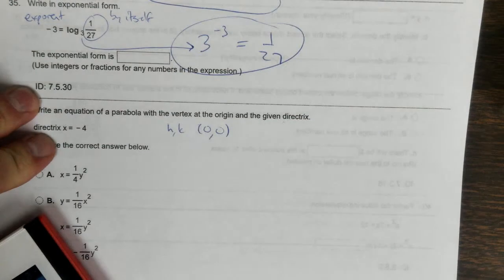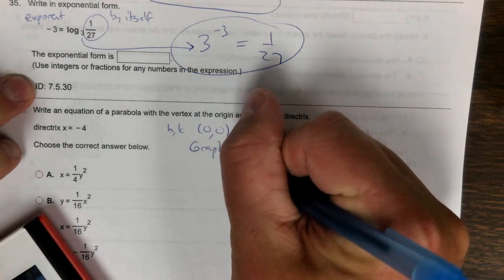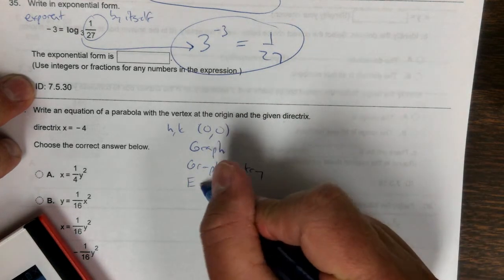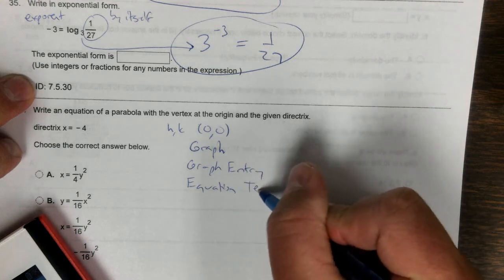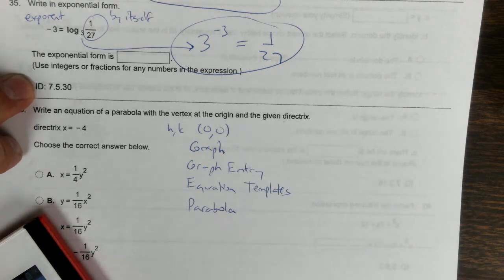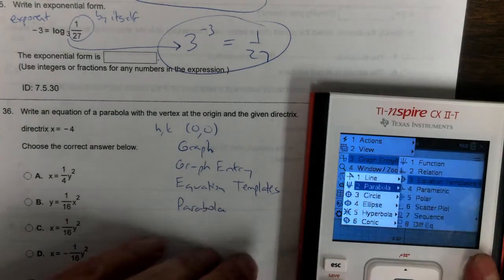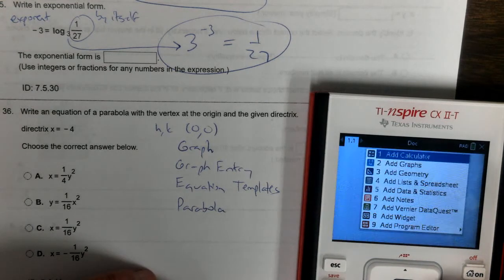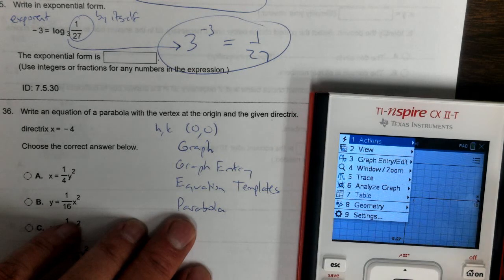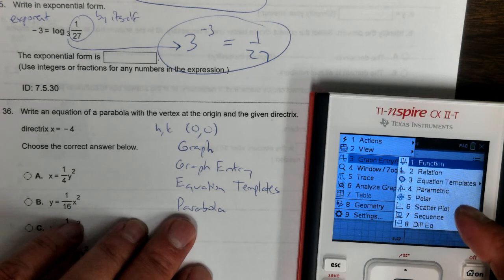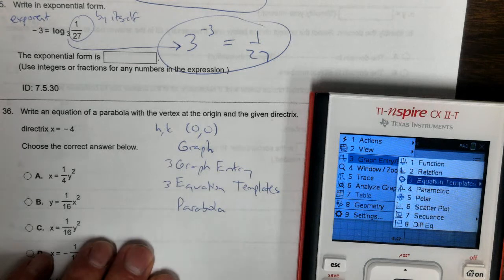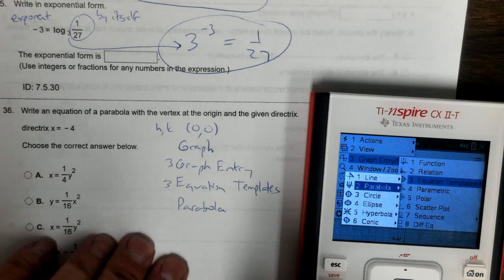Okay, so this was to your graph, to your graph entry, to equation templates, to parabola. Let me go through that again. So graph, to get to graph entry, you do menu 3. And then there's equation templates, which is 3. And then parabola is 2.